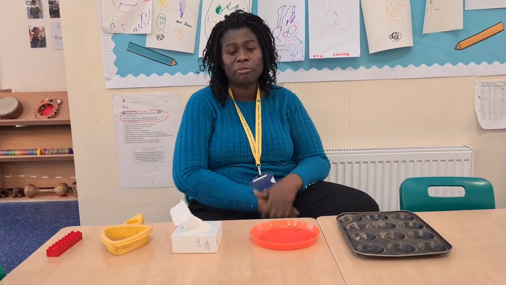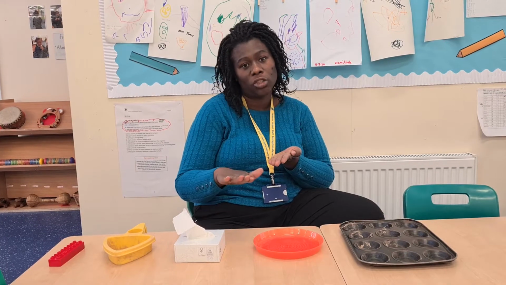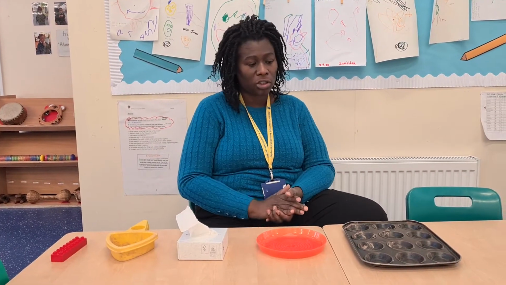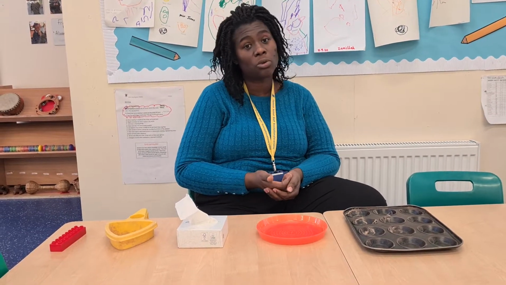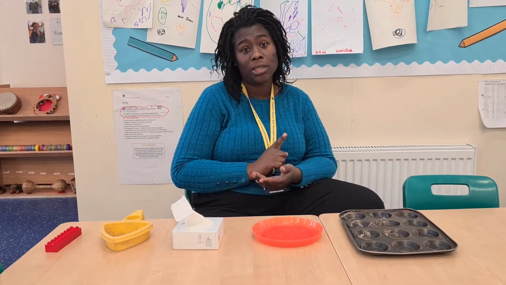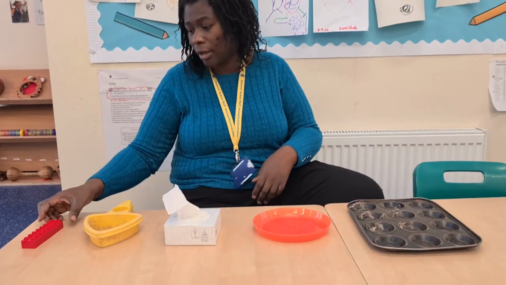This whole week we have been learning all about shapes, and we've been really thinking about 2D or what we call flat shapes. And the children have been thinking about the properties of the shape in order to know what it's called. So we are going to have a look at some of these shapes, and I want you to help me identify what the shape is called and how I know it's that shape. So what's the properties of that shape? So let's start over here.